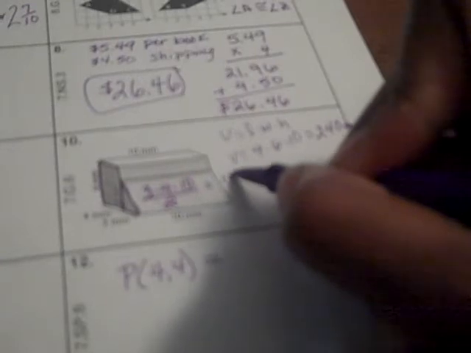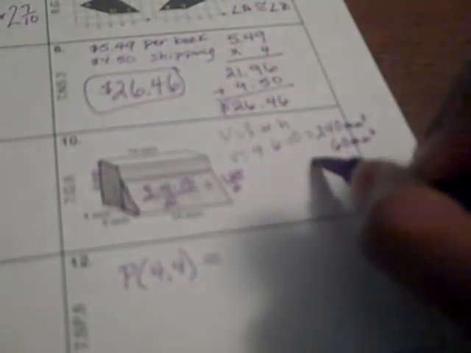So 120 divided by 2 gives me a volume of my triangle of 60 millimeters cubed, and in order to find the volume of my entire figure, I'm going to add those two volumes together. 240 plus 60 is 300 millimeters cubed. All volume is going to be cubed.